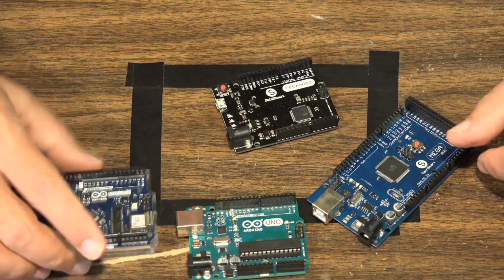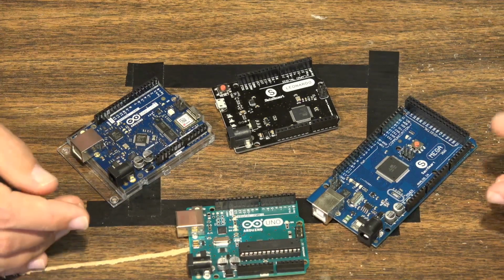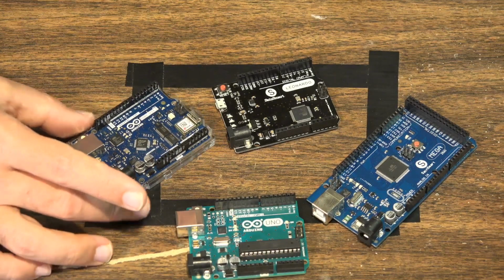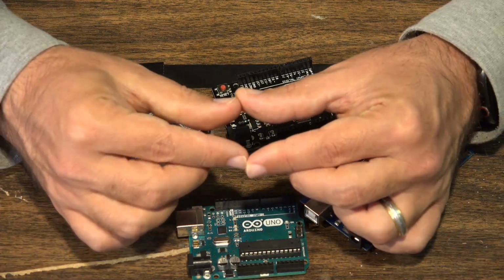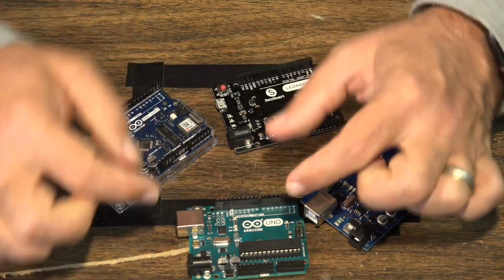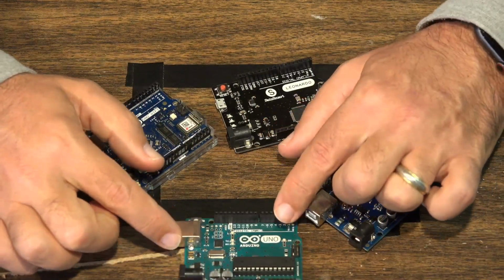And so these are simply 4 of the options that are available. There are many more options out there. They have something called the Nano. So the Nano is a really nice form factor. It's a very, very small form factor. So it's probably about half the size, at least, of the Uno here.